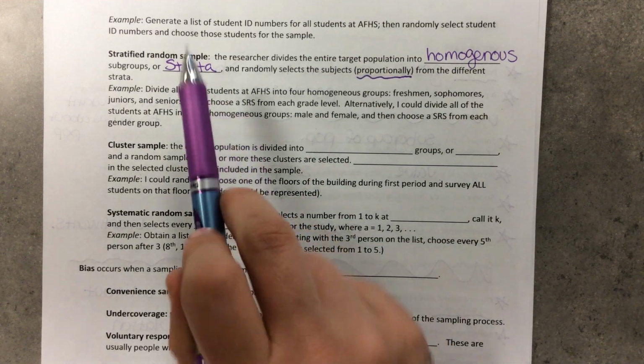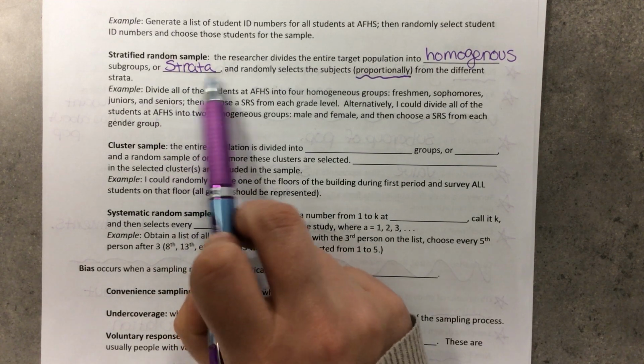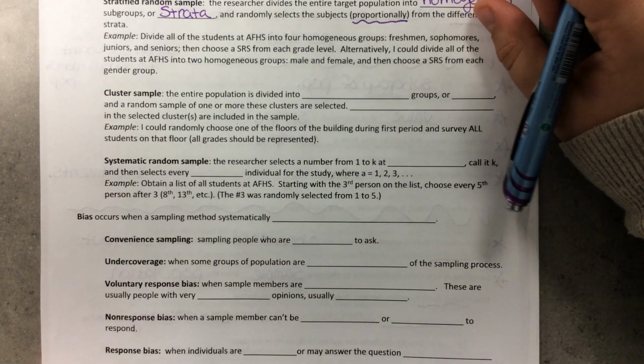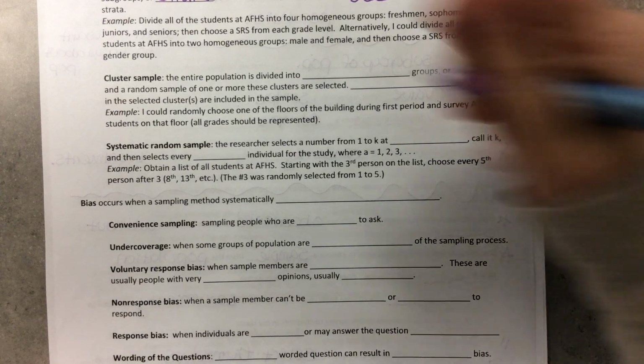So the long and short is you sort them into strata and then you choose proportionally random students from each group. What that does is guarantee that you're going to get a pretty representative sample of your population, because you're going to make sure that you get a certain amount of freshmen, sophomores, juniors, and seniors that represent Apex Friendship.